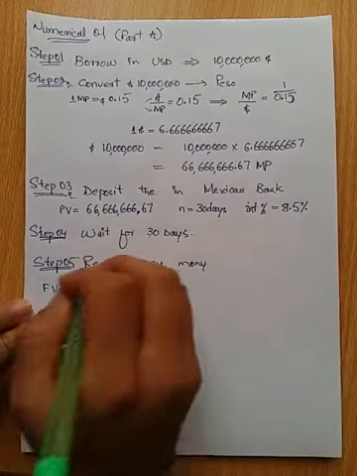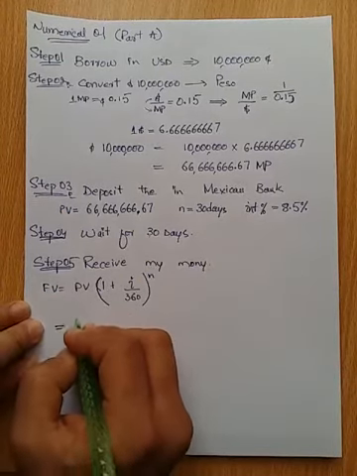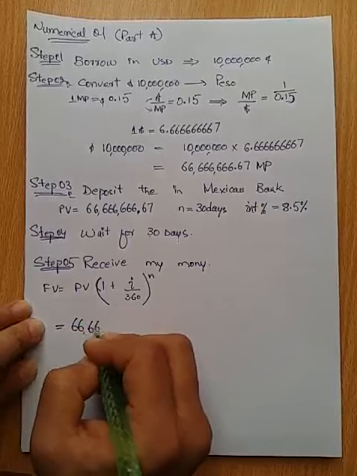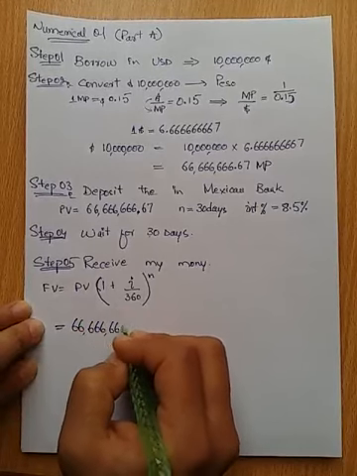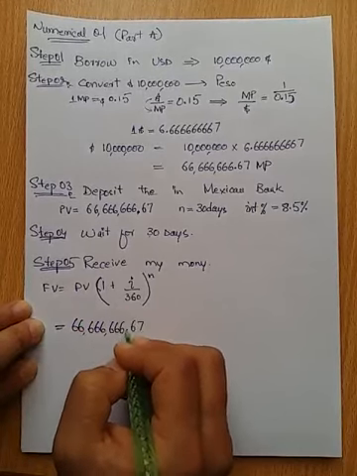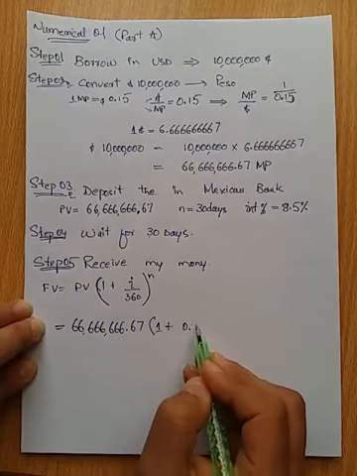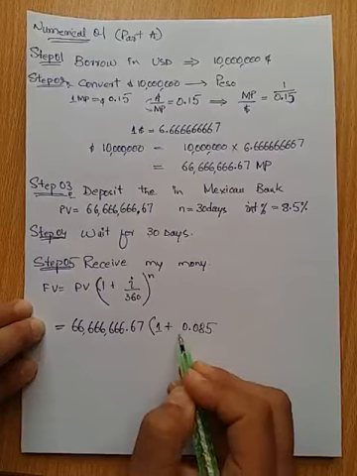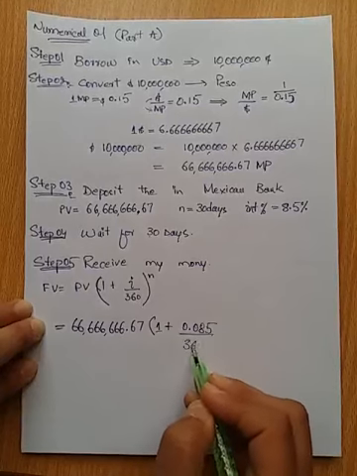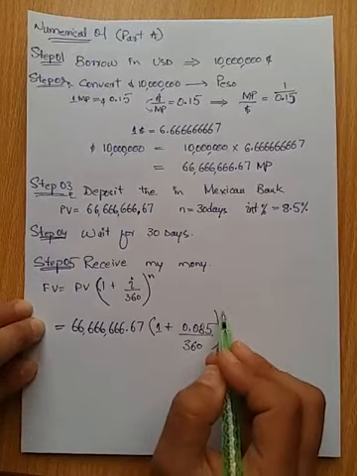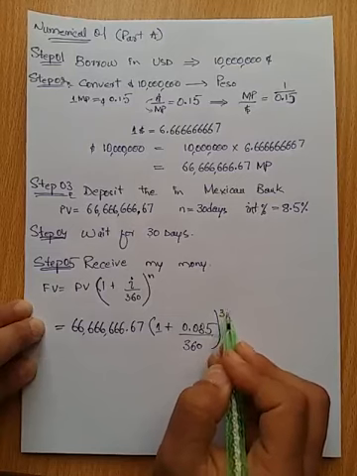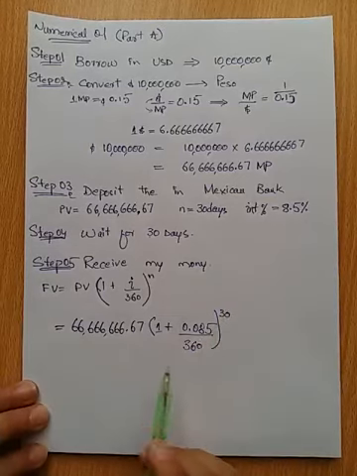So I invested this much with the bank, and the bank promised that I will get 8.5% profit. So obviously that interest rate will be divided by 360, and then we take the power 30 because the investment is done for 30 days.